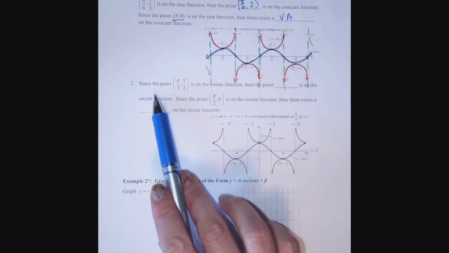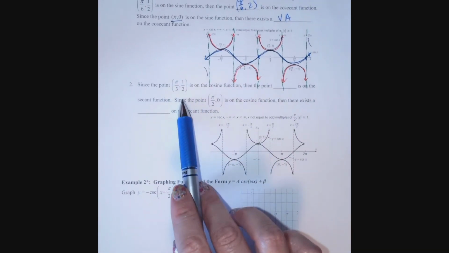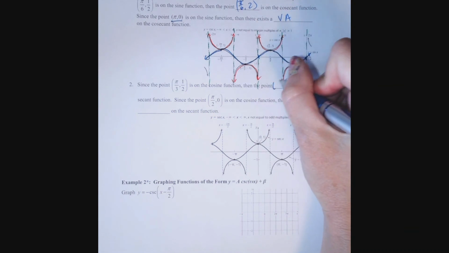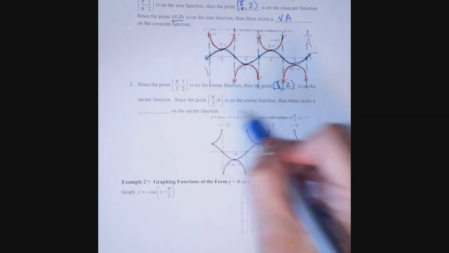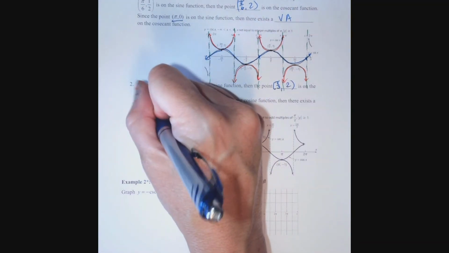And then we talk about cosine and secant down here. Since the point (pi/3, 1/2) is on the cosine function, you have (pi/3, 2) on the secant function, and (pi/2, 0) is on the cosine. That means there's a vertical asymptote there on the secant function.